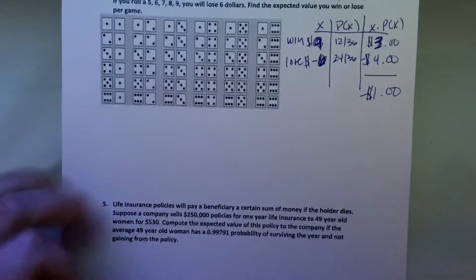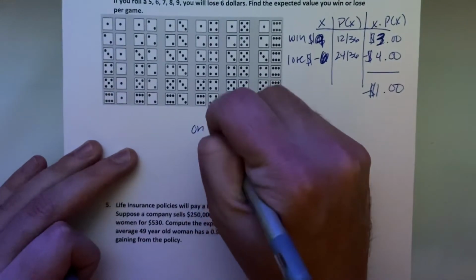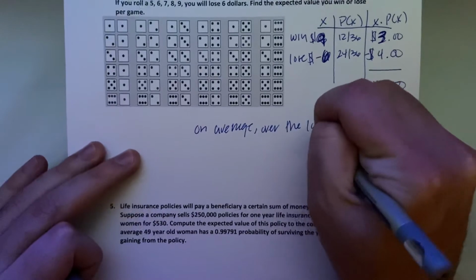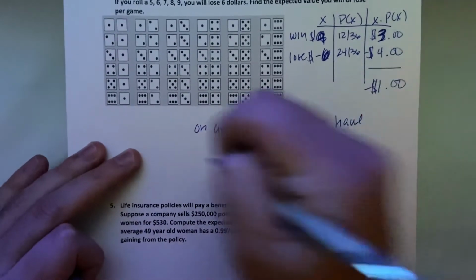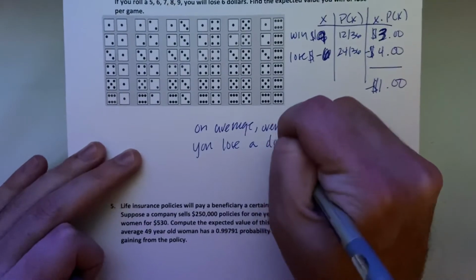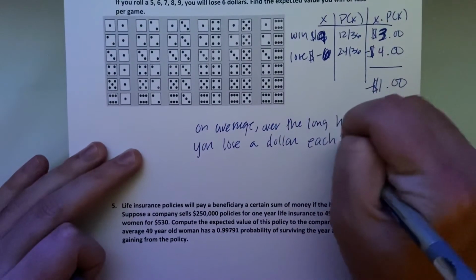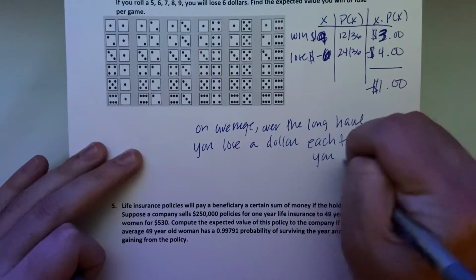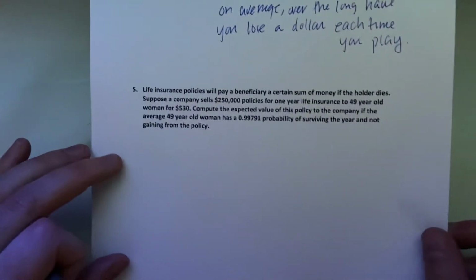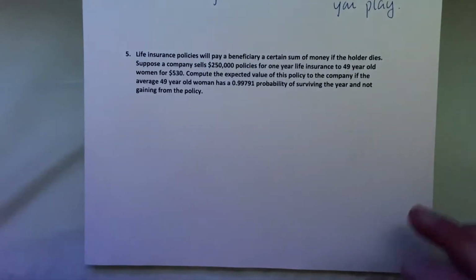What does that mean? It means on average, over the long haul, you lose $1 each time you play the game. A rather unpleasant reality.